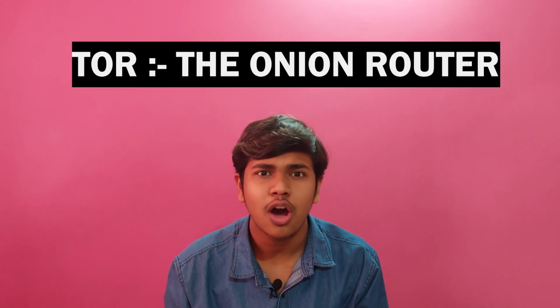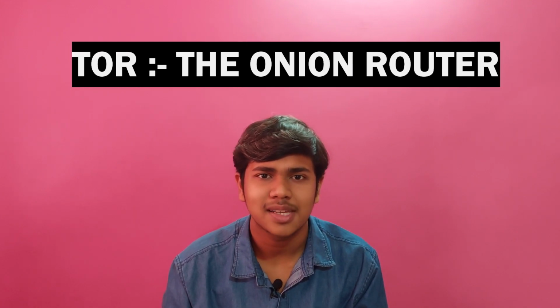The full form of Tor browser is the Onion Router browser, and as an onion contains multiple layers, the concept of Tor browser functions exactly similar to the layers of the onion. Now when you open your Tor browser and type www.youtube.com in the URL bar, your IP address is changed more than 50 times. Now how does this concept work? Imagine that this is your IP address. A fake IP address will be created this side. Similarly, more than 50 fake IP addresses will be created.